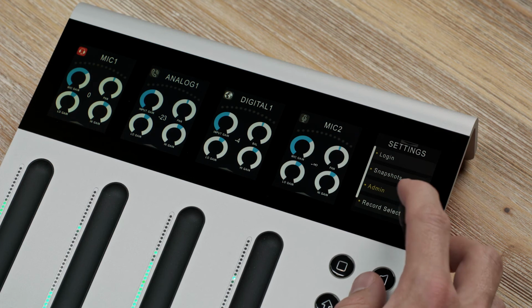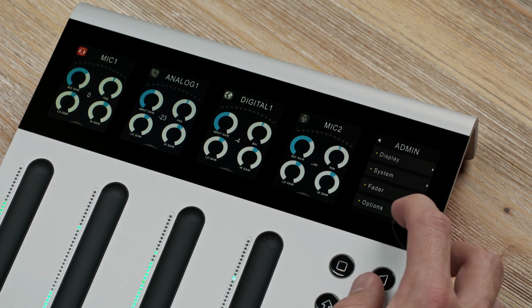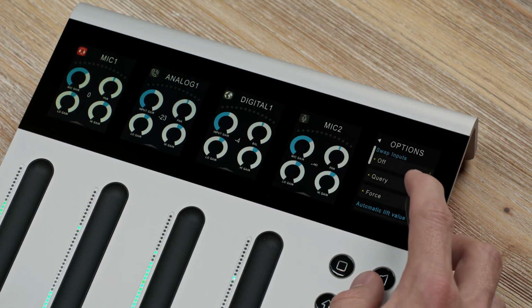In the default mode, a source is blocked if it's already assigned to another channel. You can change this setting via the master display. Simply choose Admin and tap Options. Activate Query to allow swapping inputs of 2 channels. The Query option allows you to select a source which is already assigned to another channel.